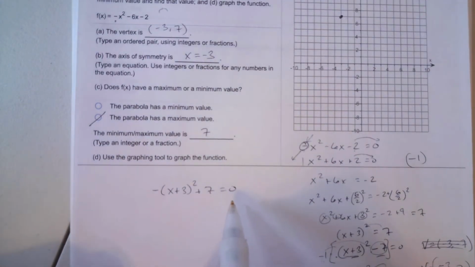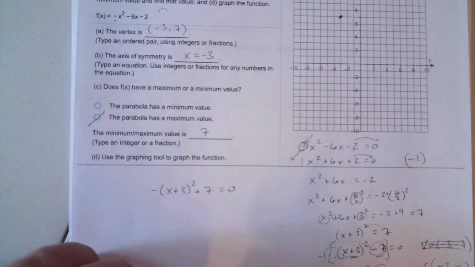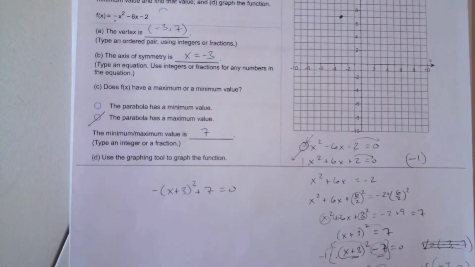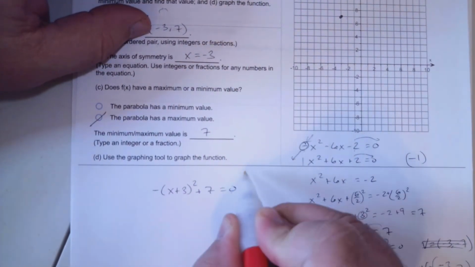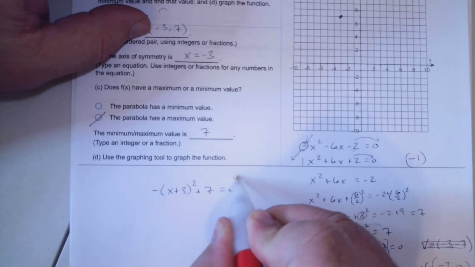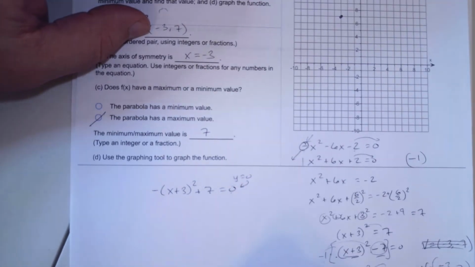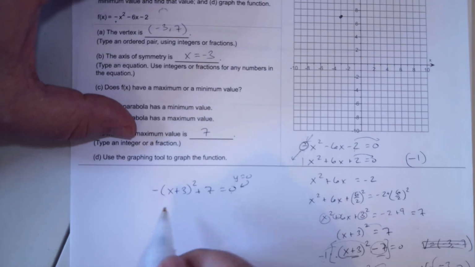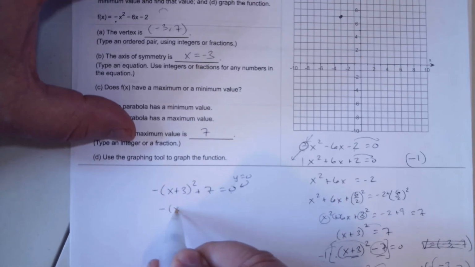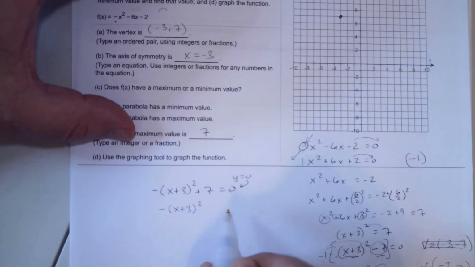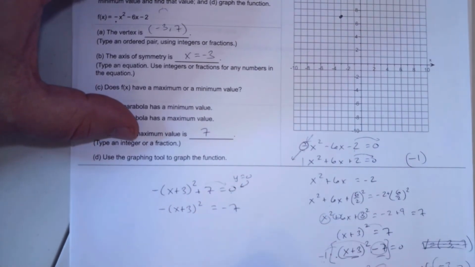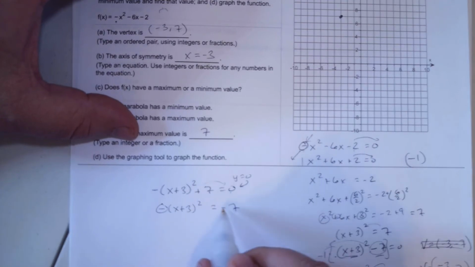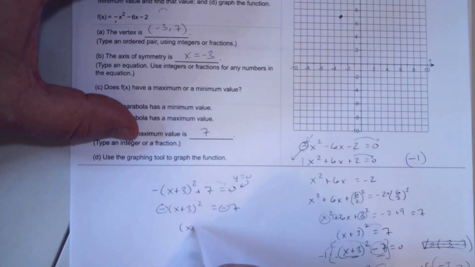Let's solve that equation, because remember we still need the x-intercepts. So in order to find the x-intercept, we set y equal to 0 and solve for x. So we have negative x plus 3 squared. Move the 7 to the other side, becomes a negative 7. Because that's negative, we have to change the signs.